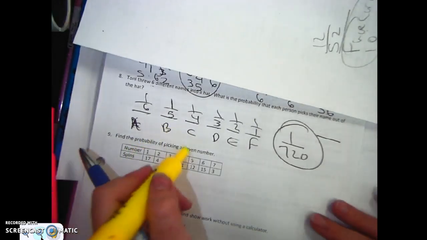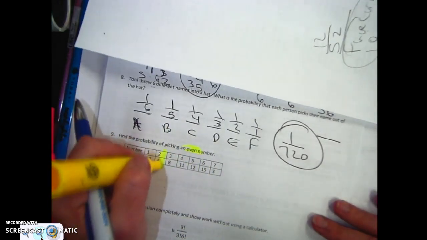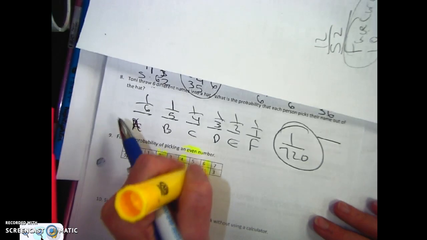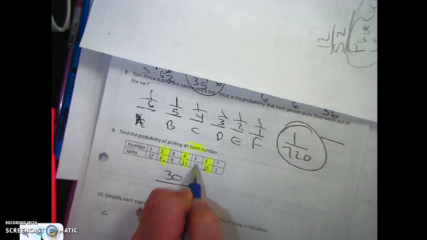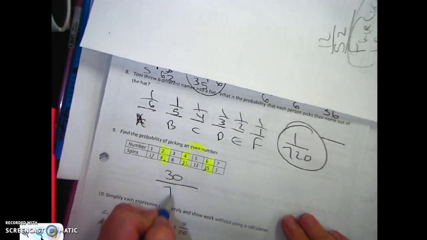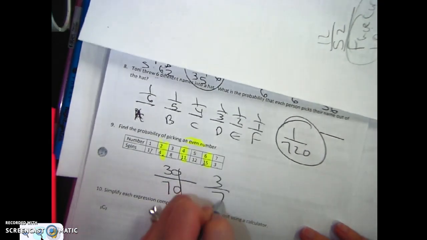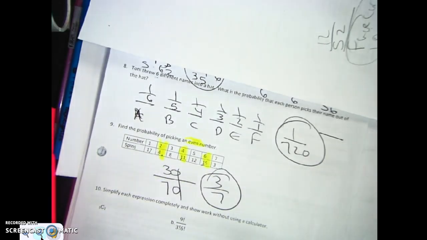Okay, probability. There's that word even again. Probability that I have an even number. 2 is even, 4 is even, and 6 is even. 4 plus 11 is 15, plus 15 is 30. Let's see. 21, 29, 39, 40, 52, 55, 65, 70, 3/7. Of course, check it with a calculator and make sure I know how to add. All right, just simplifying, I can do that.